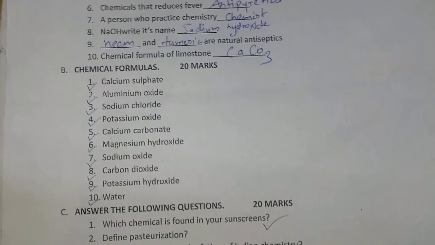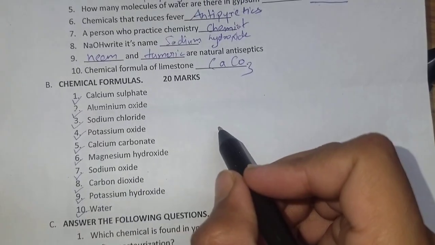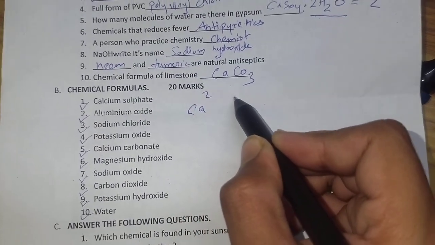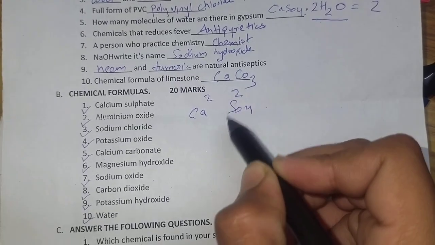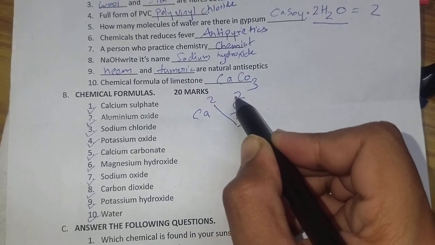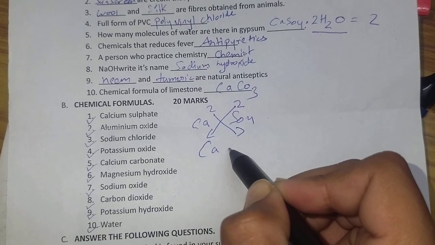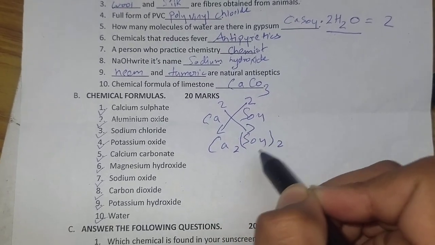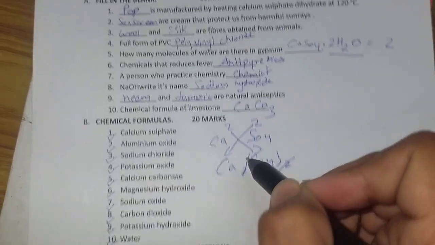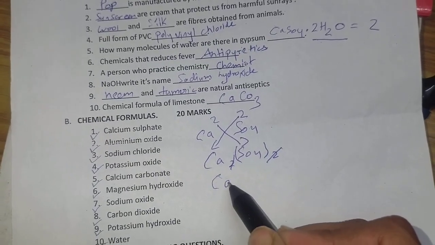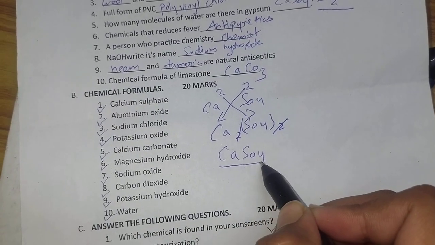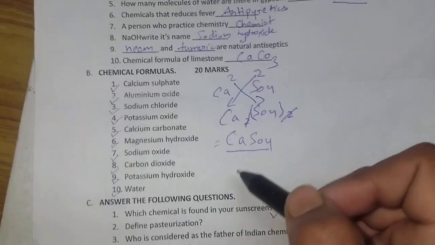Moving on to the making of formulas. Okay, the first formula that we have is calcium sulfate. We know that calcium has a valency of 2 and sulfate has a valency of 2 as well. So we'll cross the valencies, and after crossing the valencies you will get this formula. Then you will cancel the valencies and you will get a formula which is called CaCO4. Sorry, CaSO4 will be the correct answer.